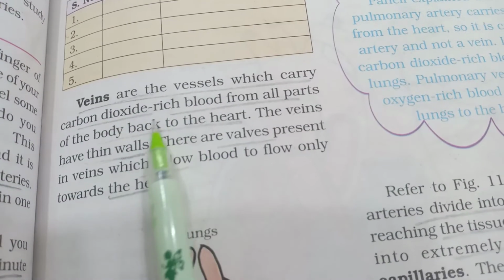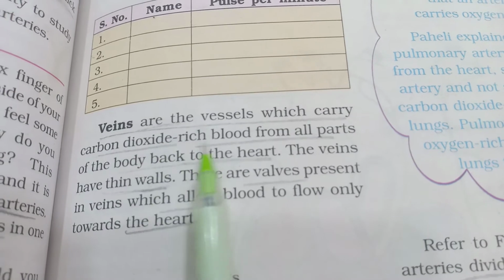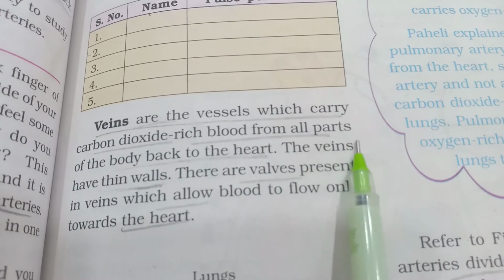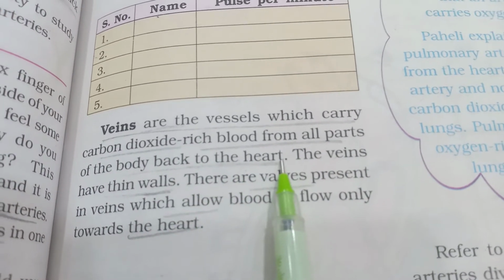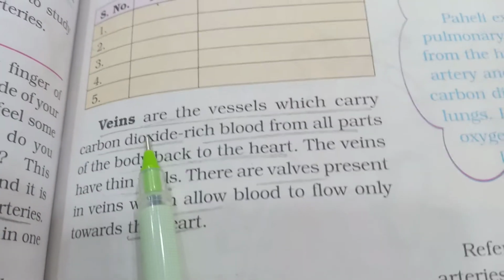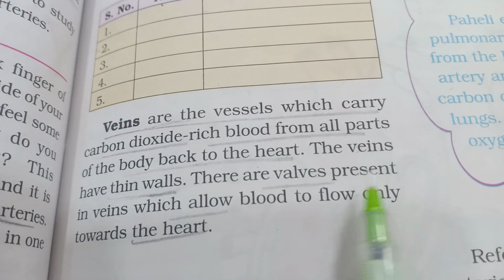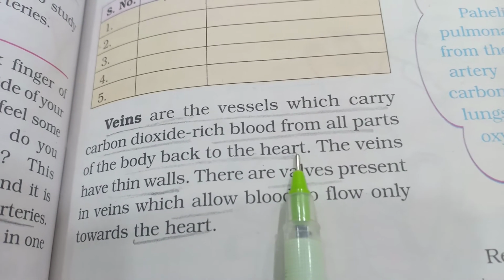Next we are going to talk about veins. Veins are the vessels which carry carbon dioxide rich blood from all parts of the body back to the heart. Fine, this is the basic difference between your arteries and veins. What do veins do? They carry carbon dioxide rich blood from all body parts and take it where? Near the heart.